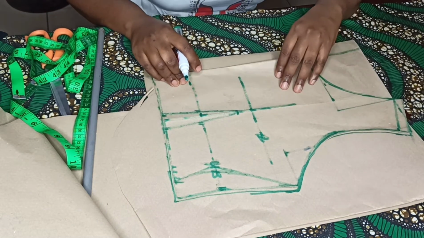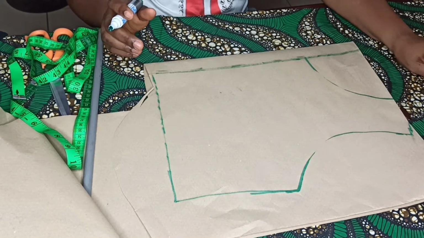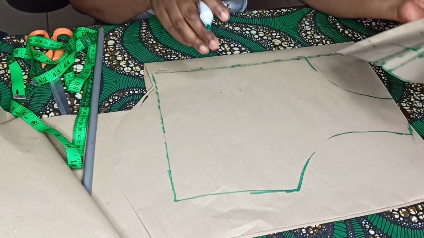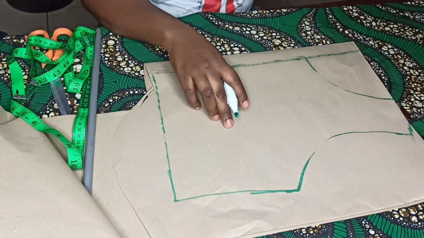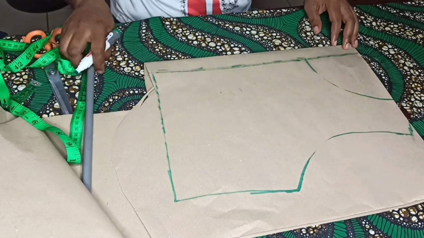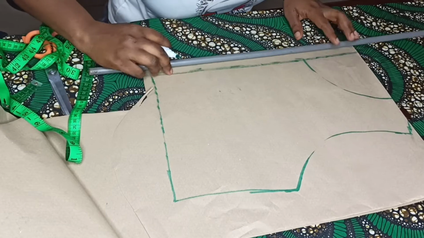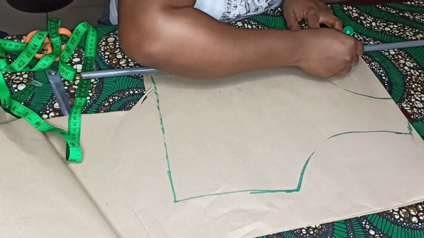Of course, I would usually just copy and paste, but just for the sake of this tutorial, we'll have to go one step at a time. So this is our zipper allowance here.